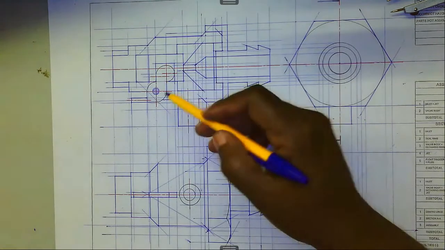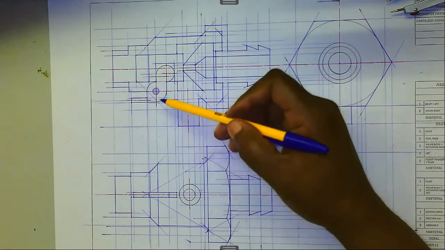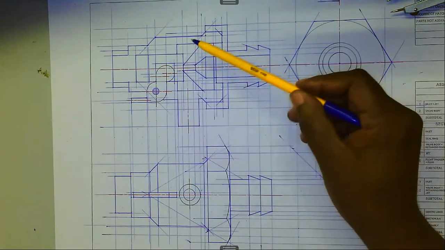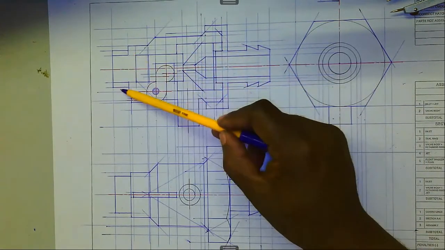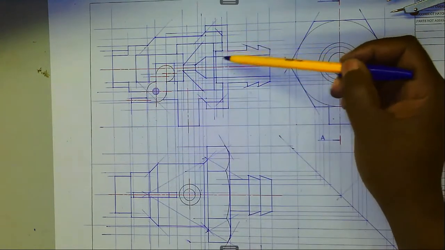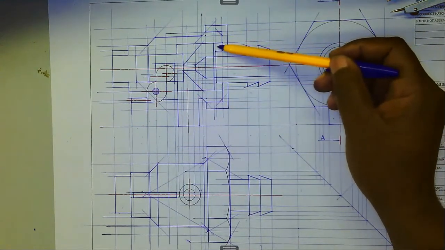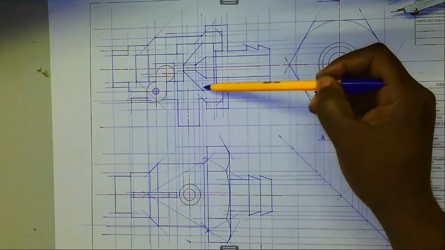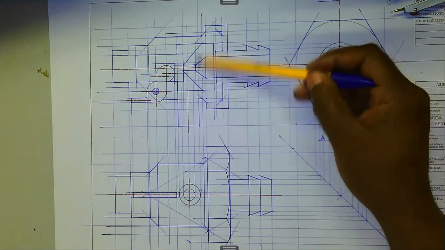So now the float trigger is in position. We have got the retaining ring, which is also in position. We have got the seal ring, it's also in position. We have got the jet also in position.